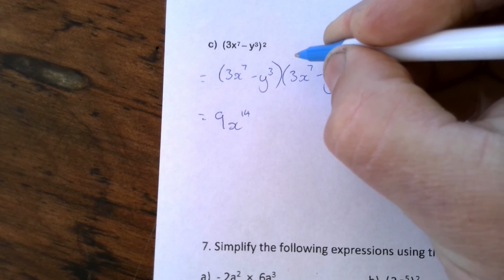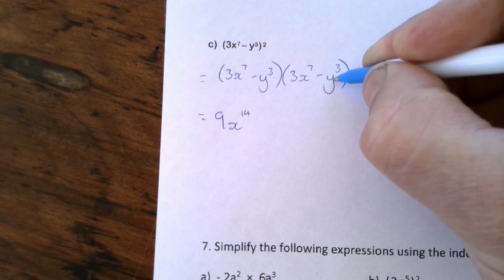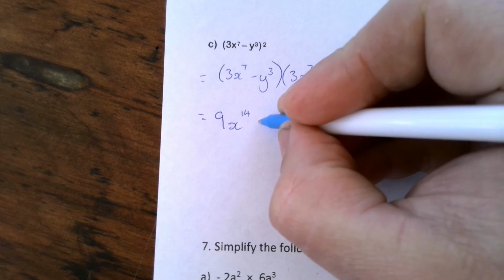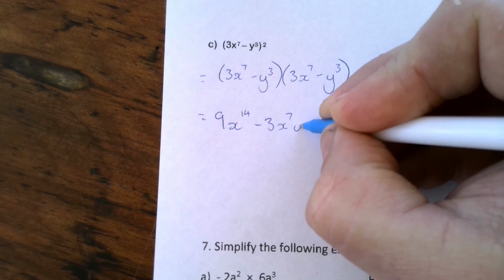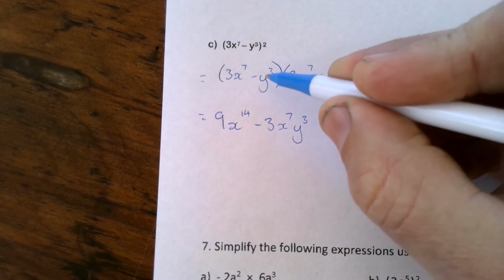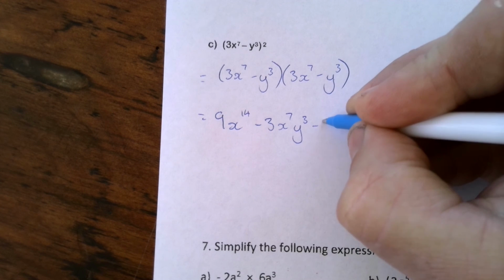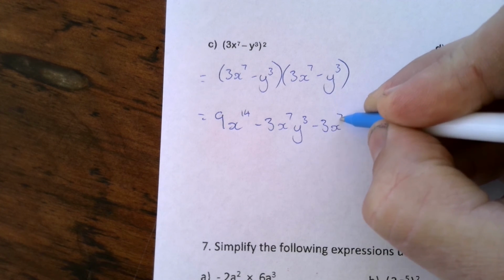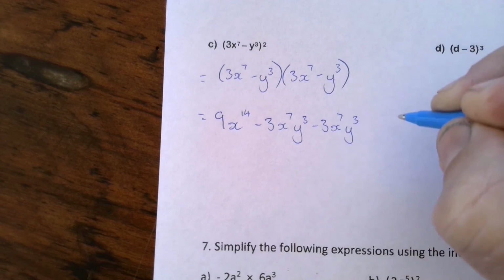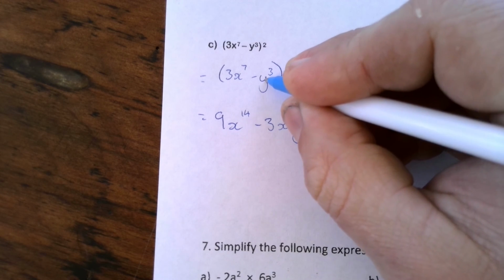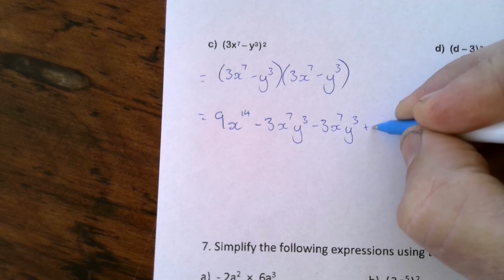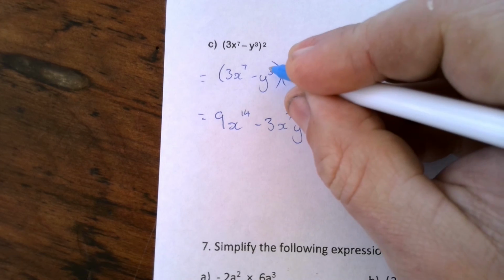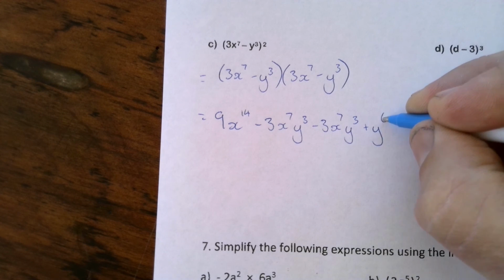Then 3x to the 7 multiplied by negative y to the 3 makes negative 3 x to the 7 y to the 3. Then this times this makes negative 3 x to the 7 y to the 3. And then finally minus y to the 3 times minus y to the 3 makes positive y to the 3 plus 3 makes 6.